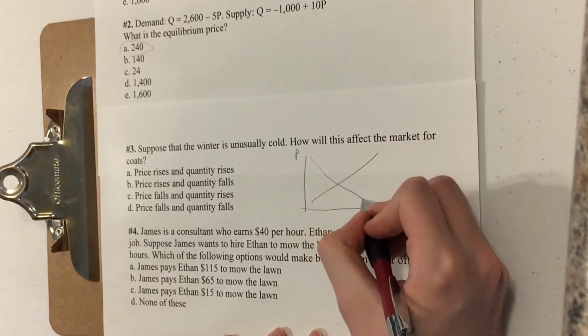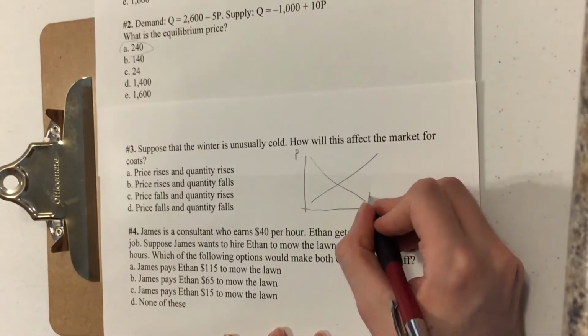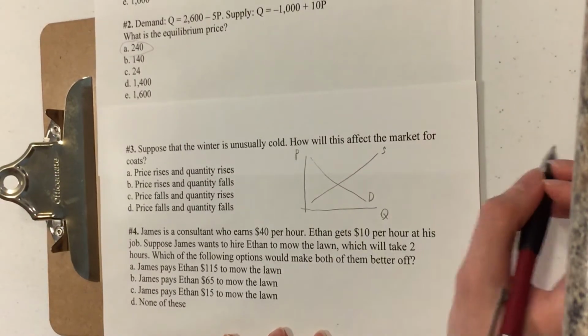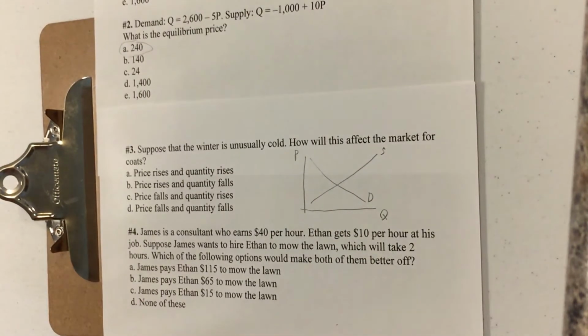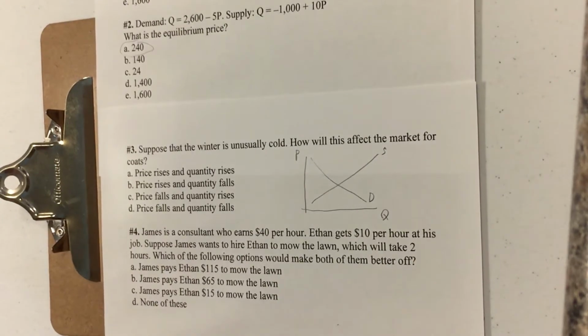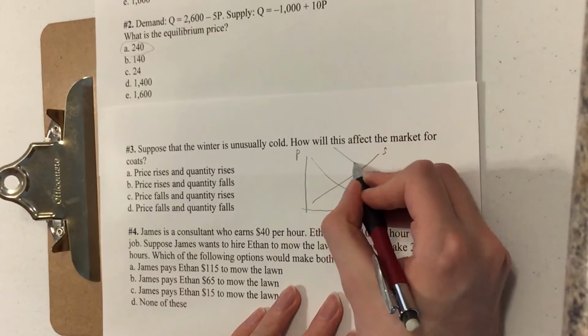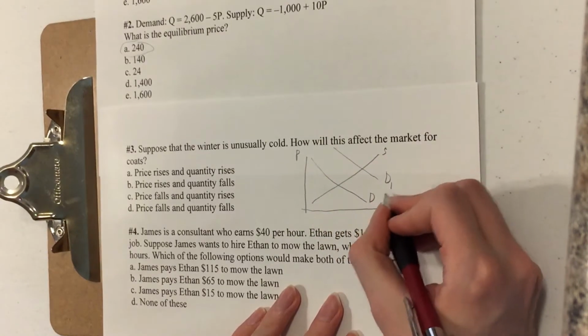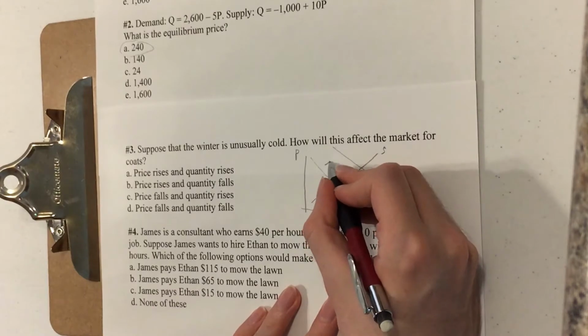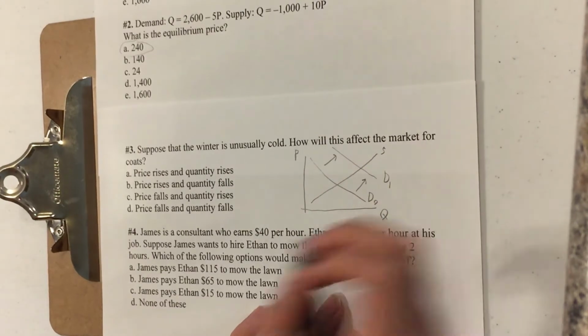In the past, a lot of my students would skip drawing a diagram and just try to reason through it, and that usually does not go very well. Draw a diagram, and it's hard to go wrong. So, if the winter is really cold, that's going to affect consumer tastes. Consumers will want coats more than they would have earlier. They probably already have a coat, but now they want a warmer one, so they'll be buying more coats than they would have been otherwise. So that's going to shift demand out. Remember, consumer tastes were among the things that shift demand, not supply.